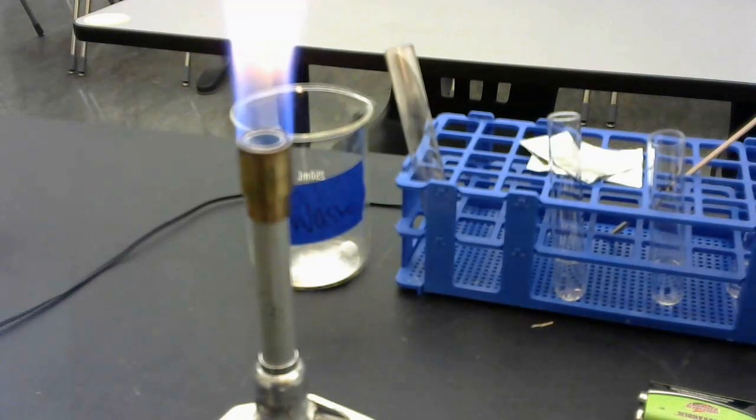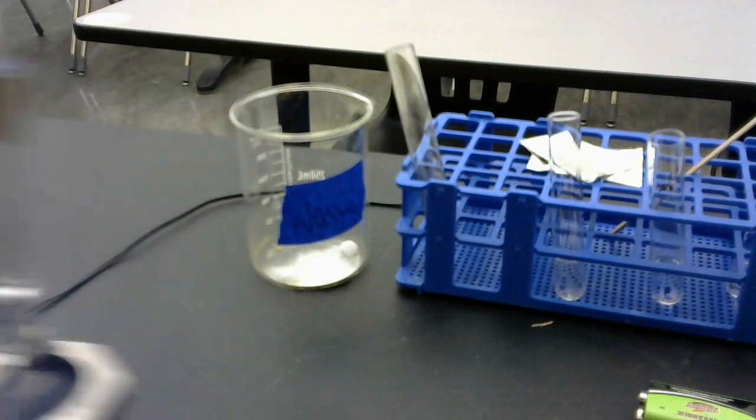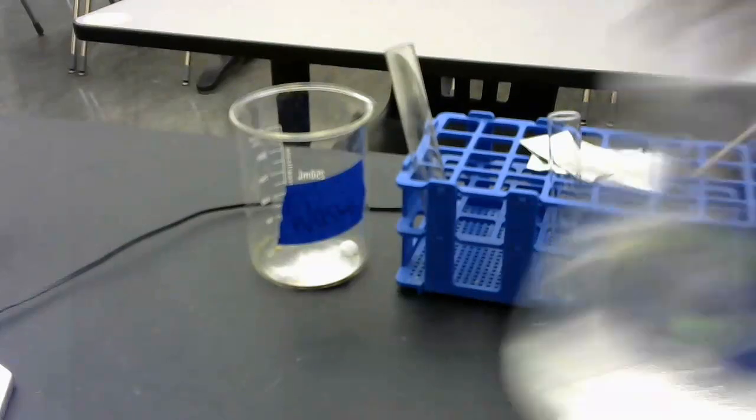So I'm going to turn off my flame because I don't need it right now, and I'm going to move my Bunsen burner to the side. Okay, and then I'm going to bring over my water.